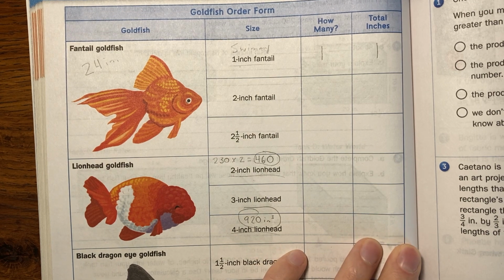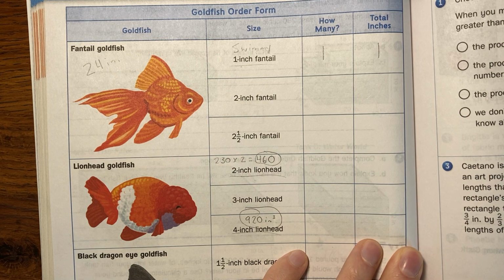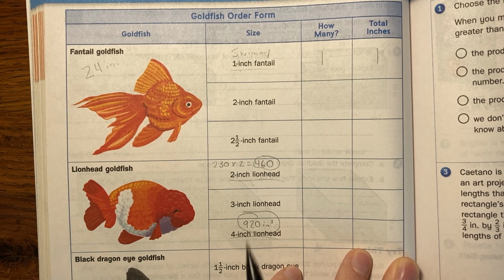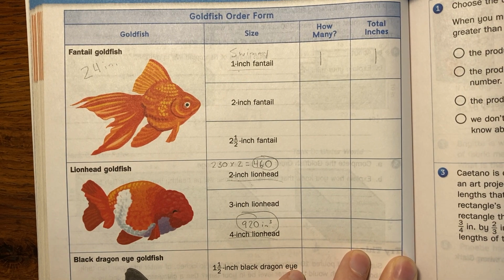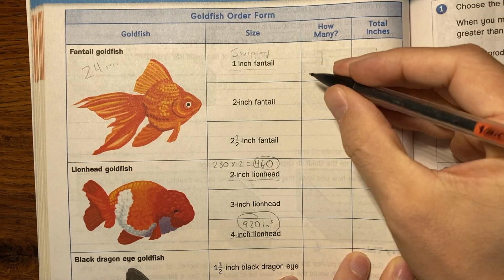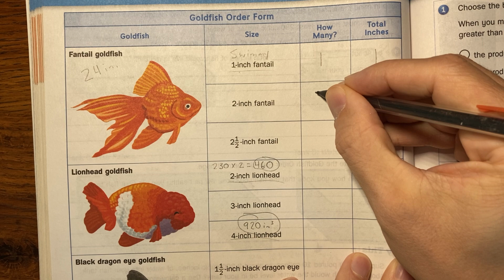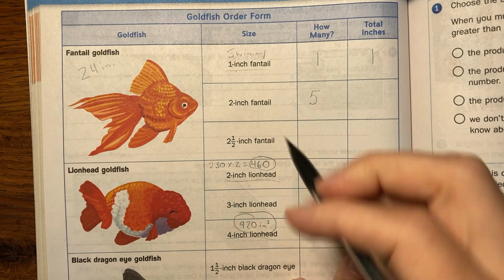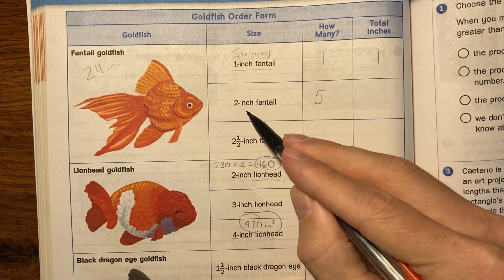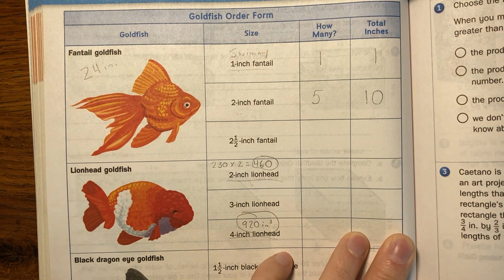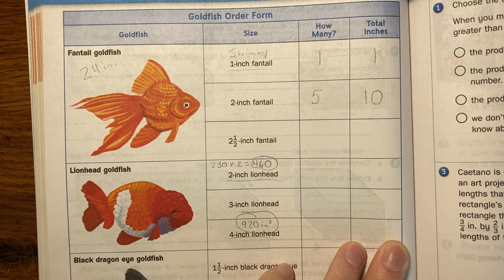Let's say I want Swimmy to feel safe, and I'm sure this is how it works. So I'm going to hire some fantail goldfish bodyguards. They're going to be twice his size, and they're going to protect him at all costs. They might eat him. I don't know how it works. Let's order 5. So if I order 5 2-inch fantails, that's going to be like 2, 4, 6, 8, 10 inches of these guys. So I've used up 11 of my inches so far.